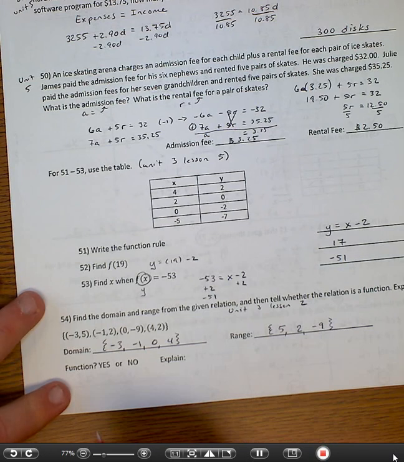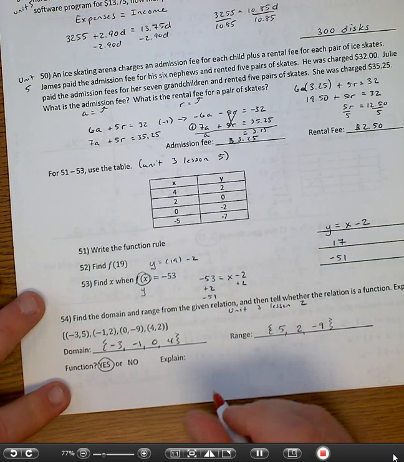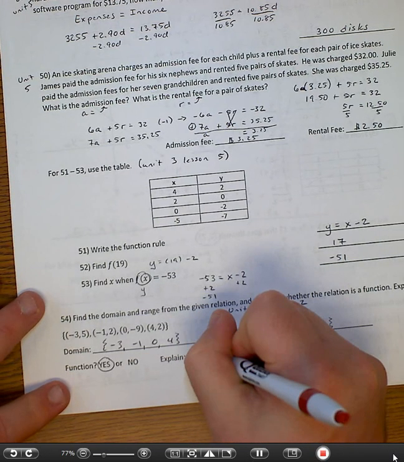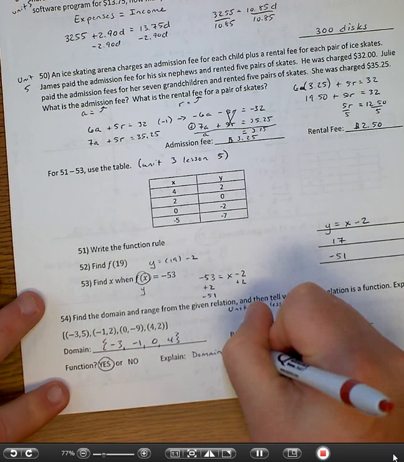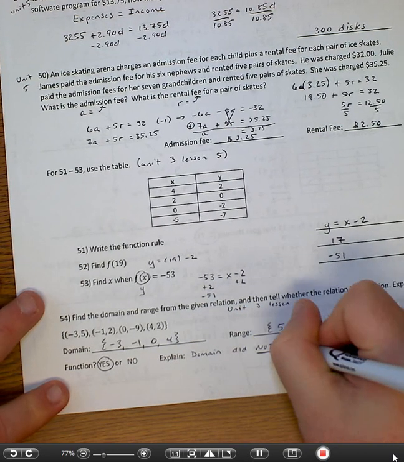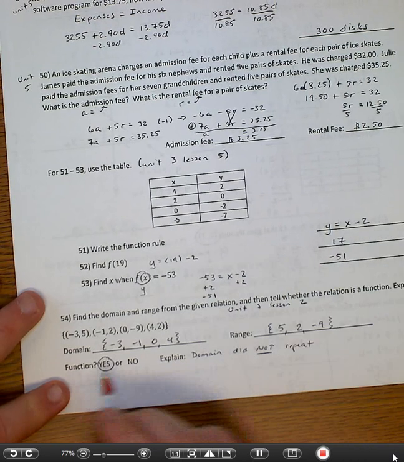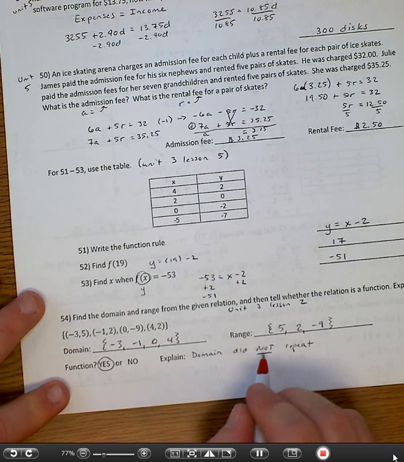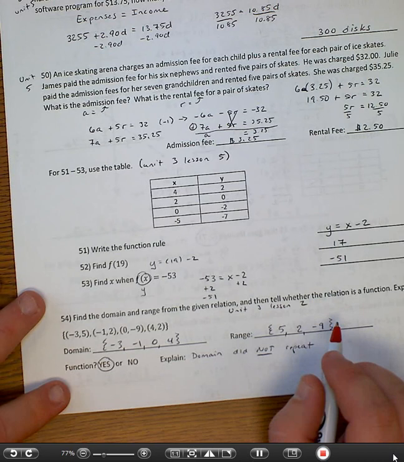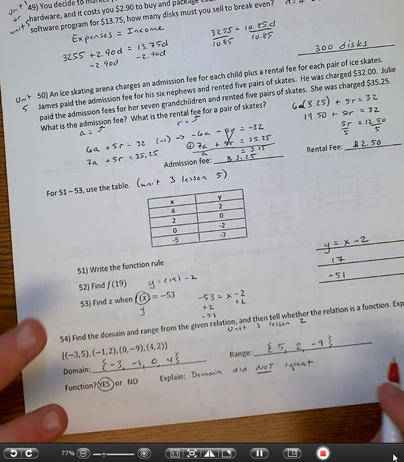Is this a function? Yes, it is. Why? The domain did not repeat. It's a function if the domain does not repeat. It has nothing to do with the range. Remember, nothing to do with the range. Okay? And that is the end of page 6.